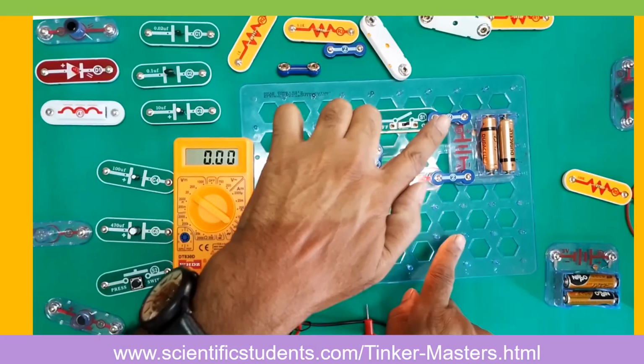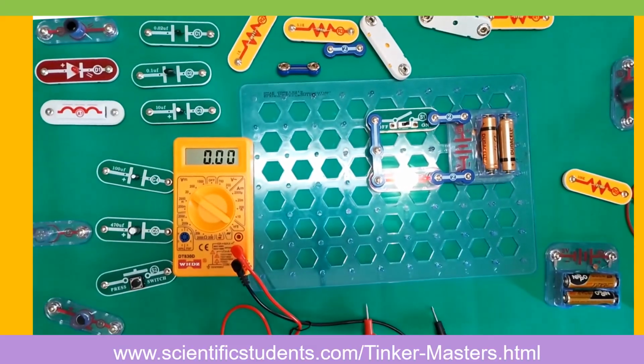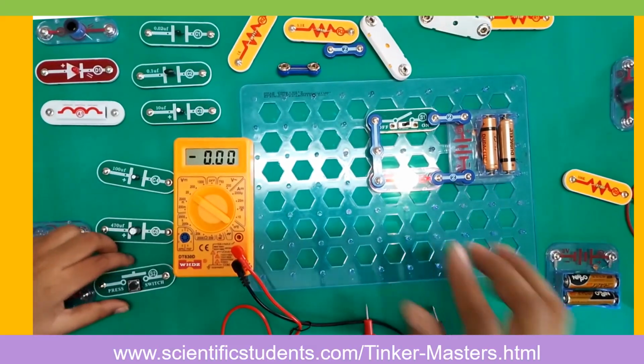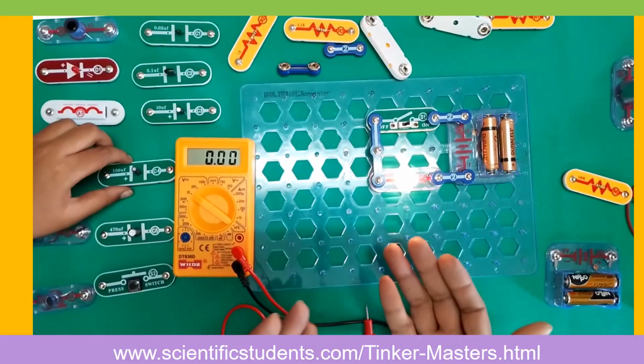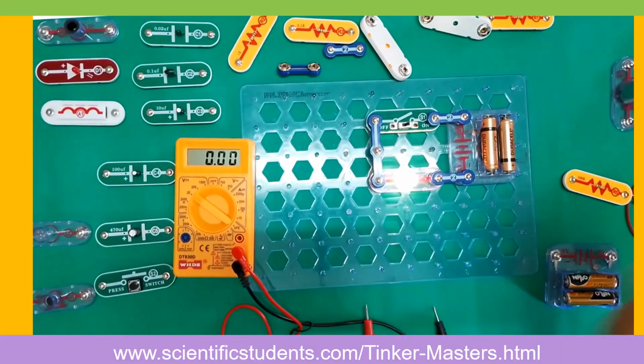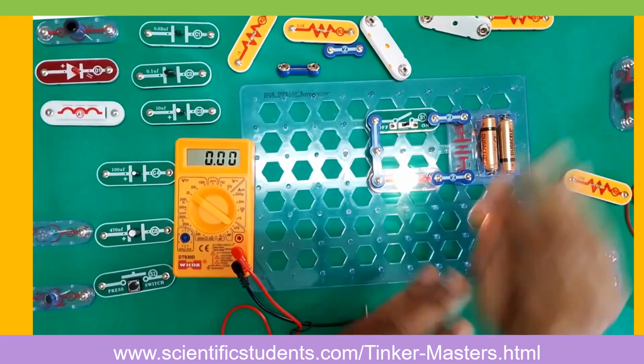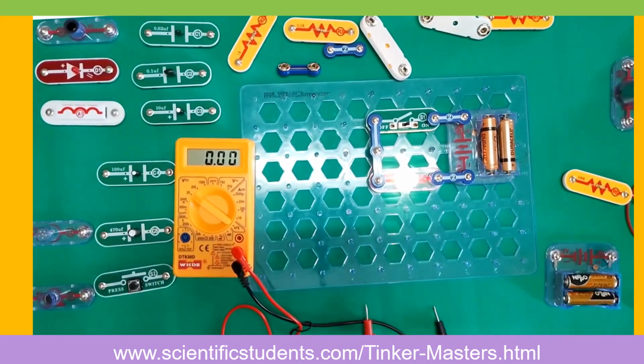These batteries are designed to supply a continuous current of only 50 milliampere, and you are drawing 180 milliampere. That's where the voltage drop is taking place.